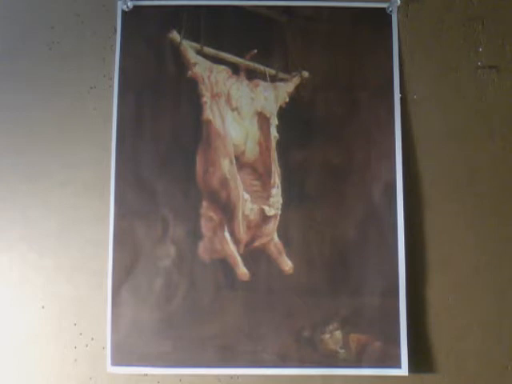Another painting by Rembrandt. Okay, this is in the era of 1655, right in that area. Basically, Rembrandt painted this image, and the title of this image is Slaughter of an Ox. That's Slaughter of an Ox.